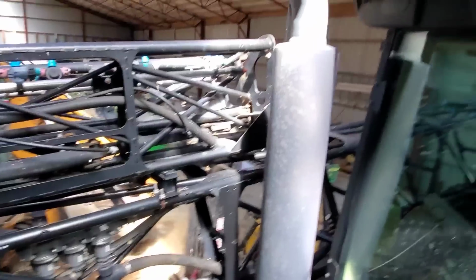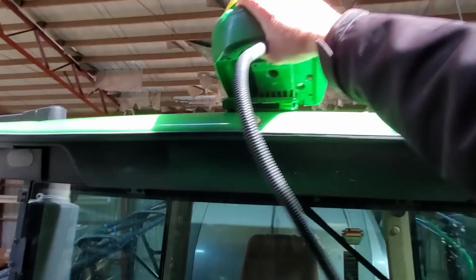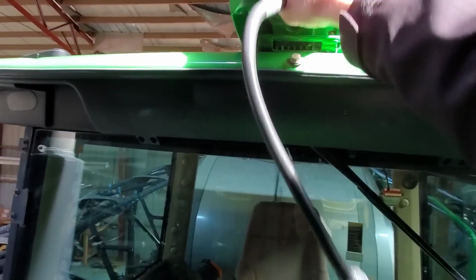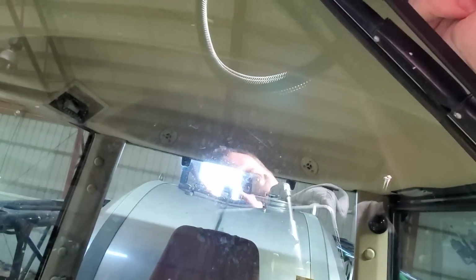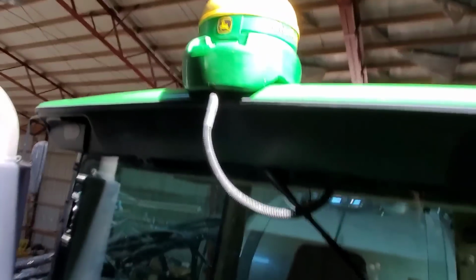Speaking of sprayers, while I'm waiting for that to pump, I'm going to take this out and put it on the sprayer so that it is ready to go. Although we've got to update the display yet, but we'll get to that part. There we go. And plug it in. All right. That should be good.